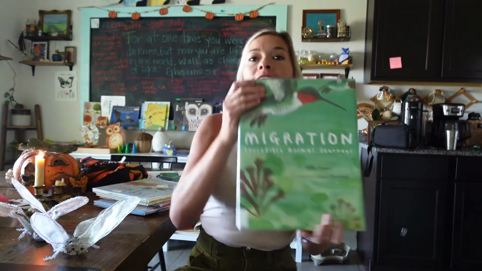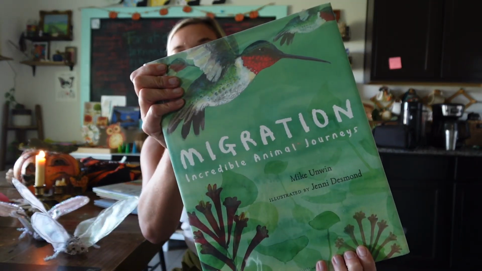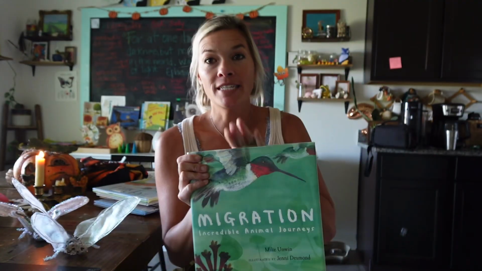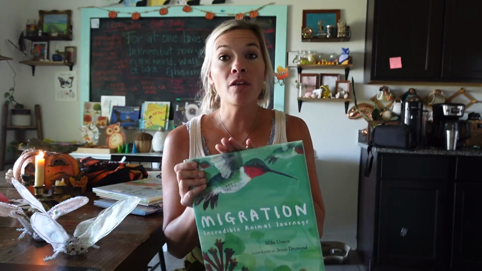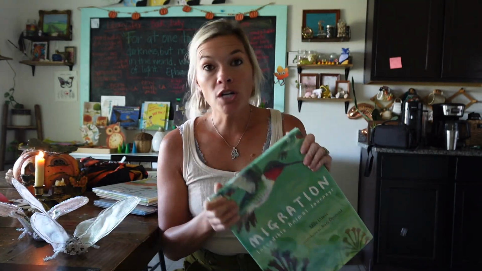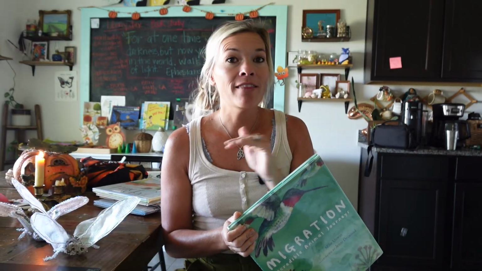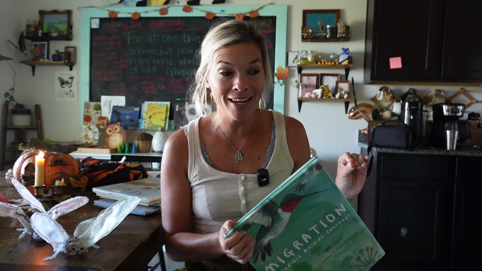So it all started with this book here, Migration. This is a book that I checked out from the library, which if you are not utilizing your library, you need to start ASAP. It is free, they have free resources, and it is like a fun outing for your kids. Like, there's zero reason where you should not be utilizing your library. Let me just say it again.